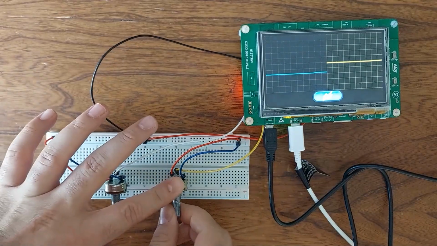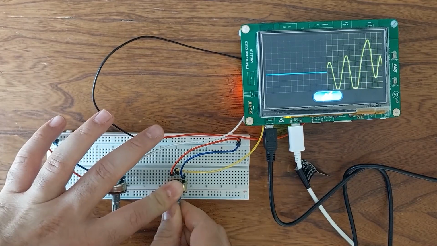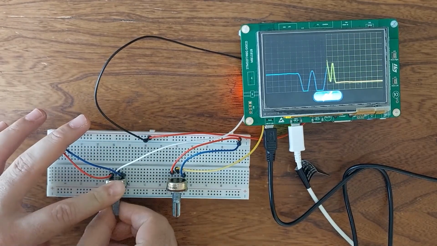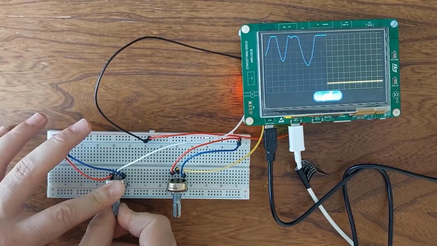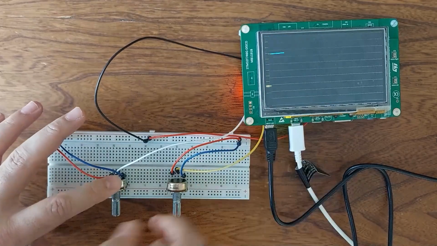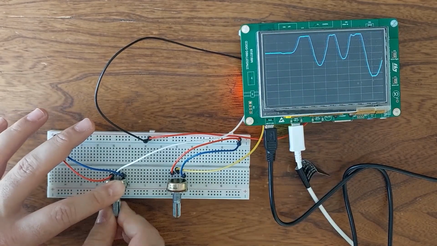And here is the result of what we have done in our project. I hope you have enjoyed the journey of implementing this project, and this video has been useful for you.